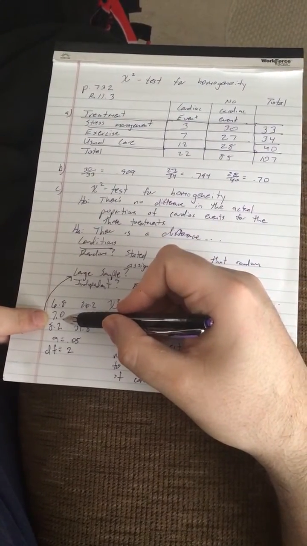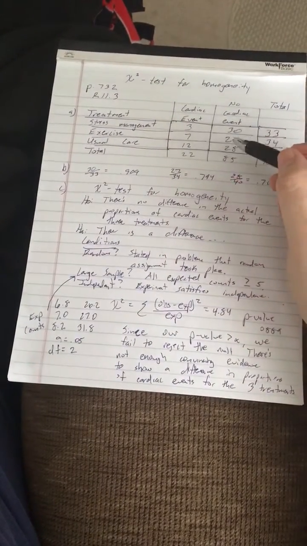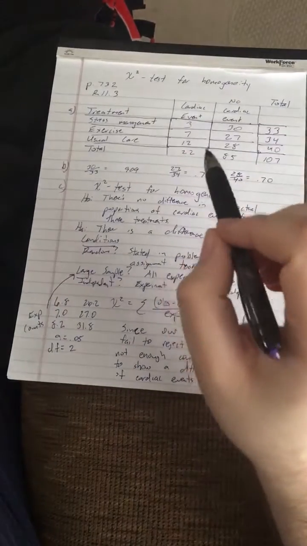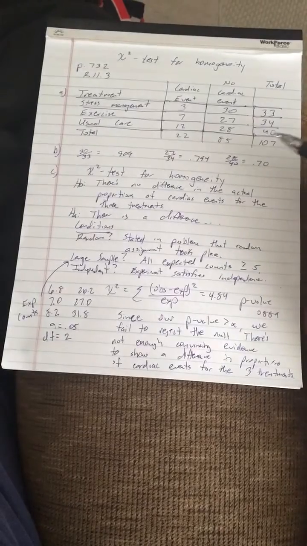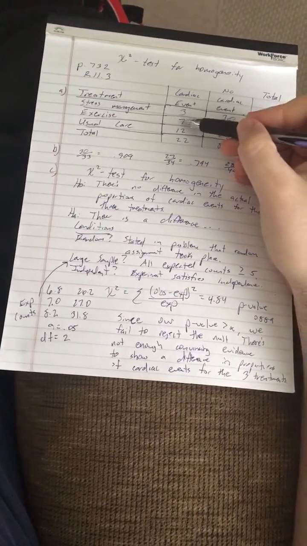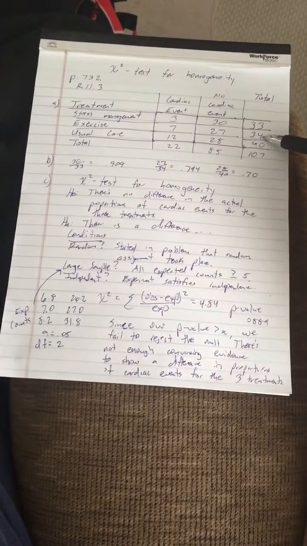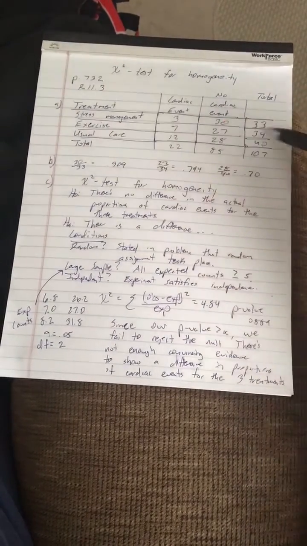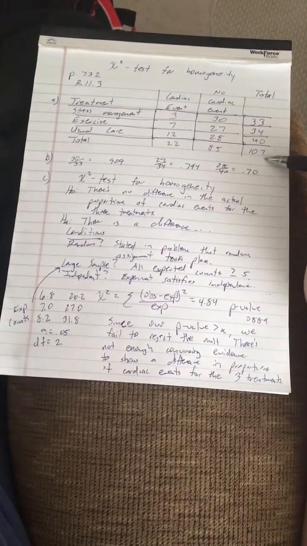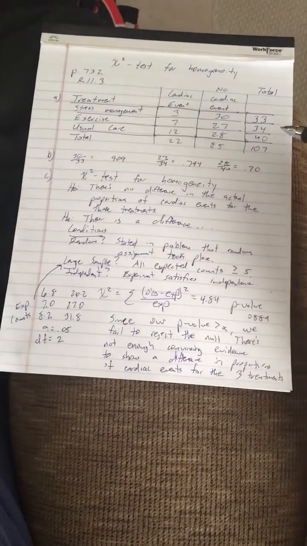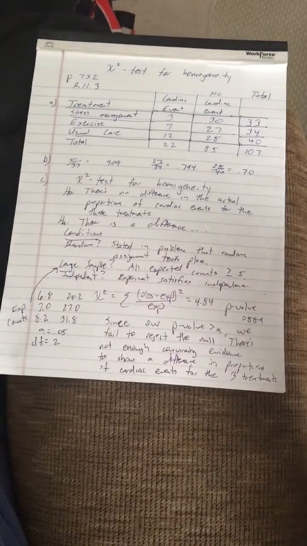But if we wanted to do it by hand, they tell you how to find the expected count of a cell value by hand, and it's row total times column total divided by table total. So if you want to know what the expected count is for this cell, you would do 34 times 22, row total times column total, divided by the table total, 107. So apparently 34 times 22 divided by 107 is 7.0. So that's how you do that.